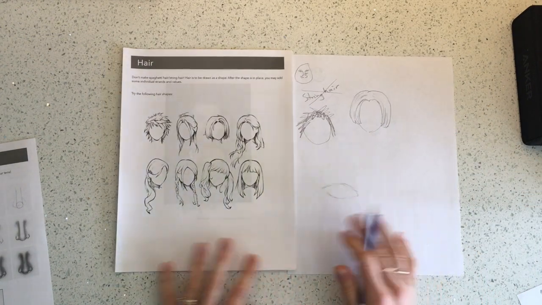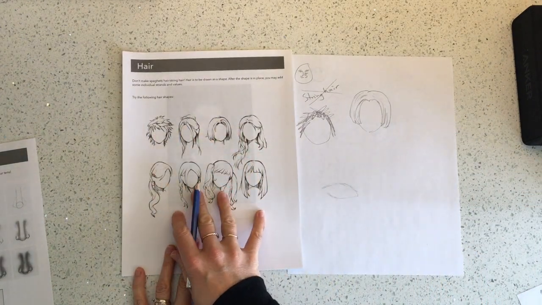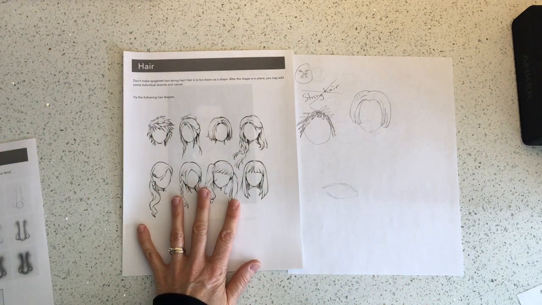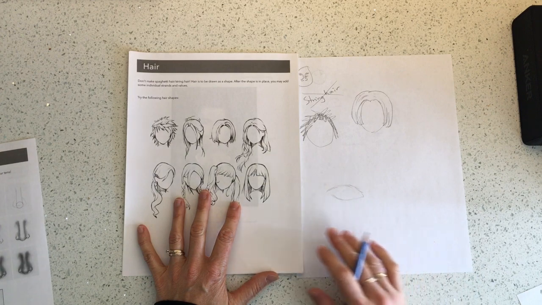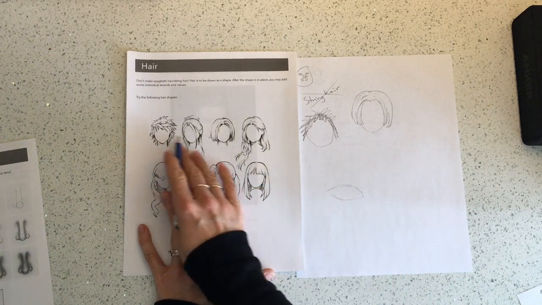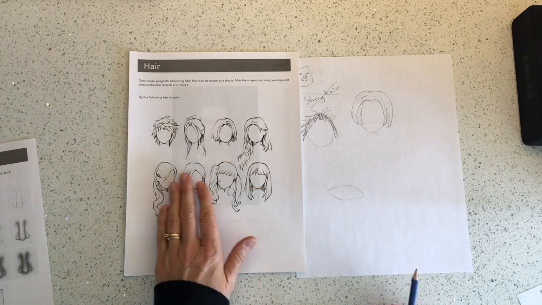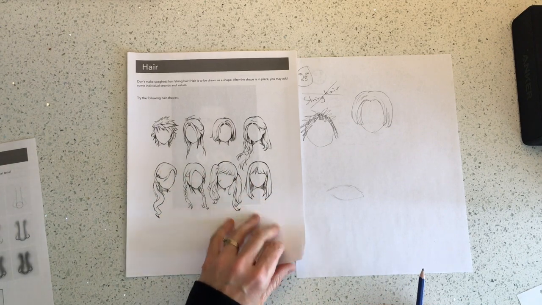Okay, so I want you to try a bunch of these hair studies. There's 8 there, and you can maybe try all of them. They're all girls. If you want to do boy hair, that's fine too, but I would just suggest working through these and trying to get used to the idea that hair is a shape.